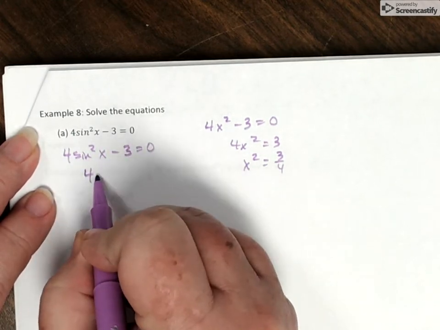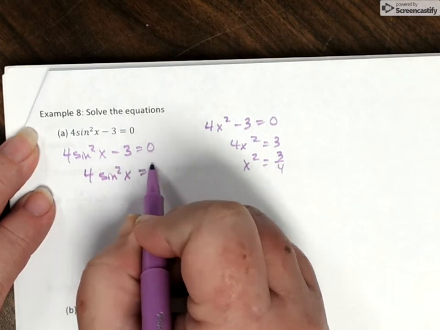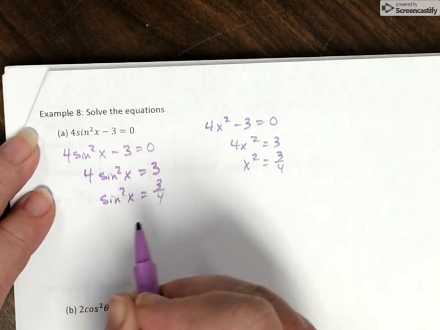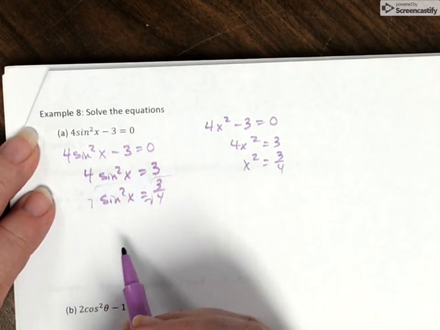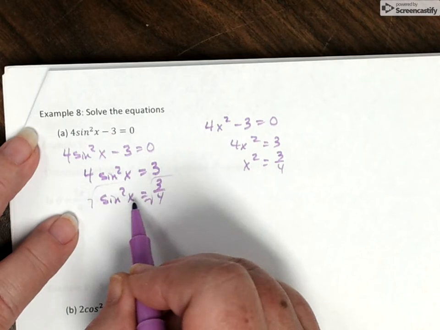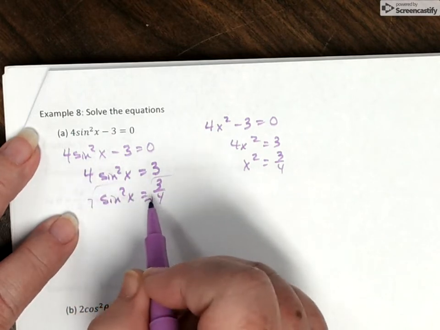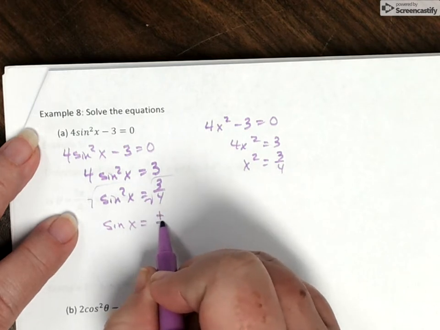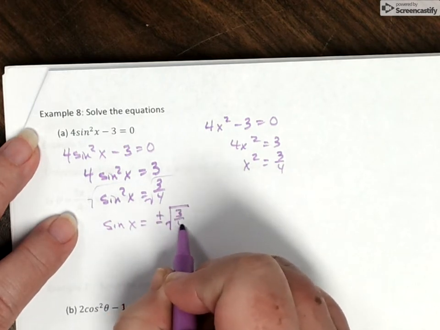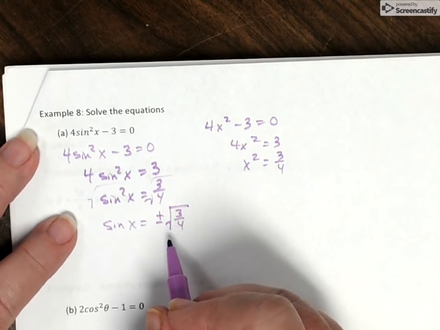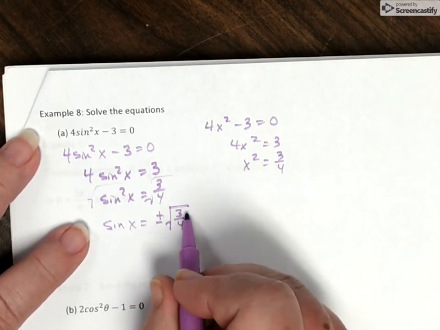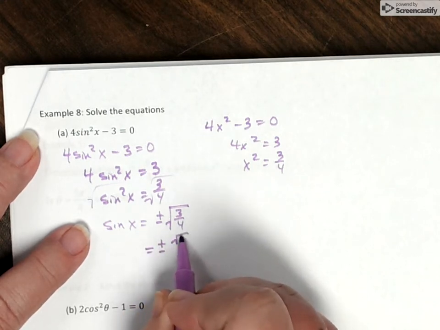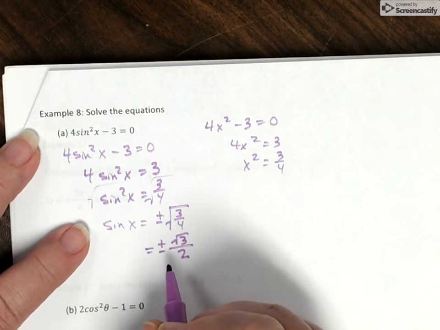So we're going to add 3 to both sides. We're going to divide by 4. And we're going to take the square root of both sides. But remember, I didn't write the square root in the problem. You're having to take the square root. That means you have to remember that this could be plus or minus the square root of 3/4. Now, I'm not going to spend the time on the video showing you how to simplify this, but I do want you to know that this is going to equal plus or minus root 3 over 2.